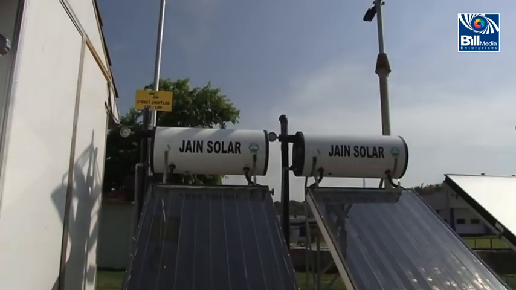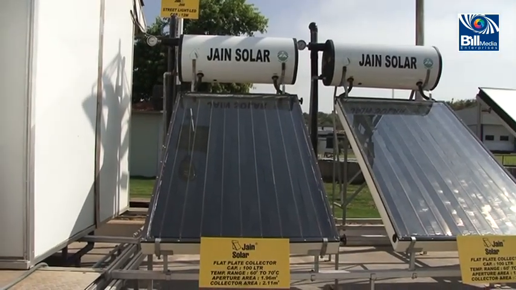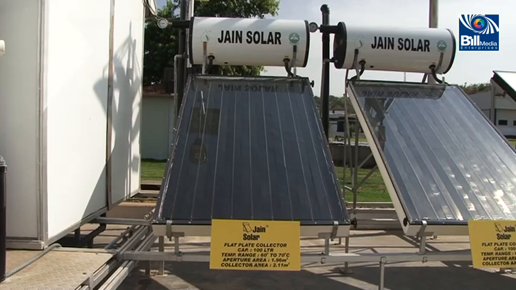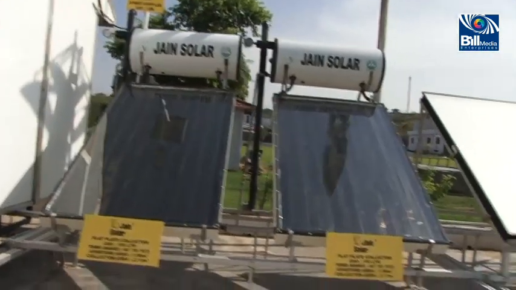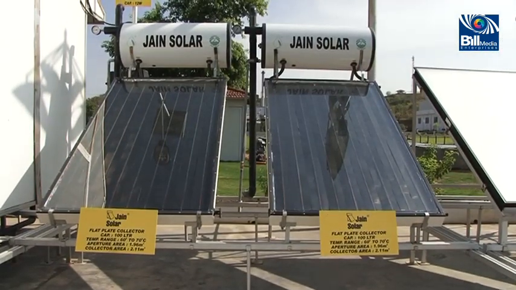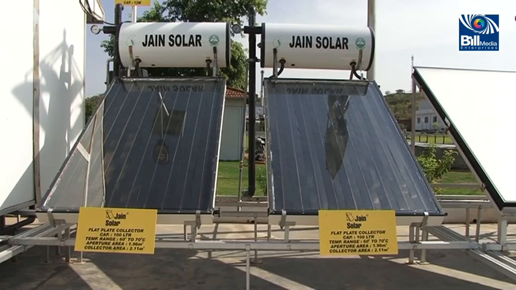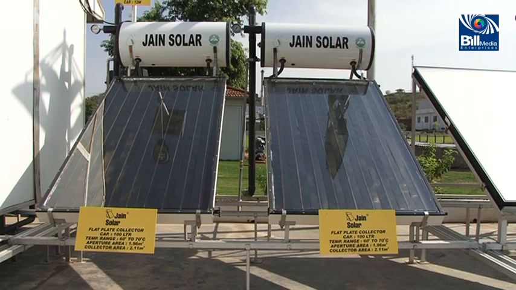So these are the different types of collectors based on their area and capacity. At the same time, we are very much focused on the efficiency evaluation of each model, so that we can focus on the most efficient model.